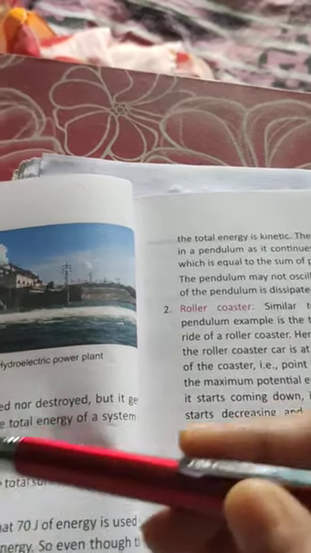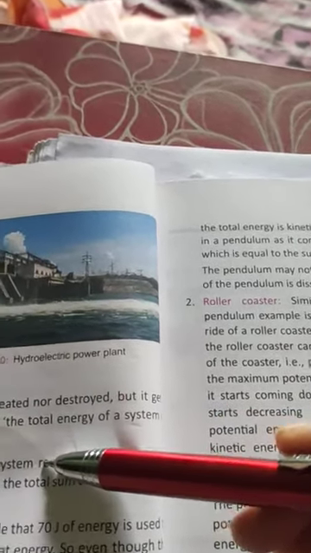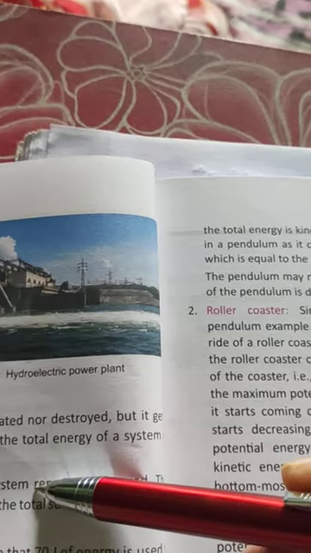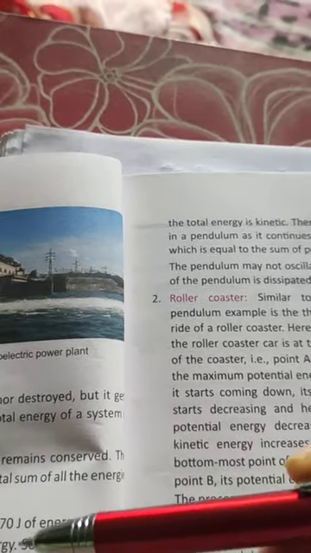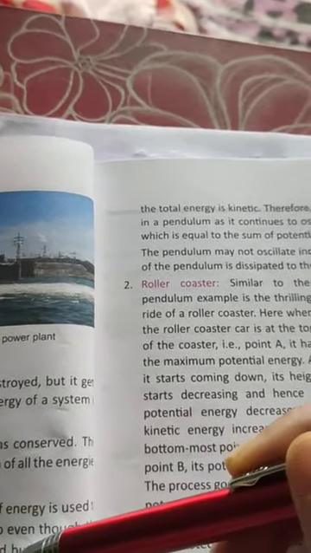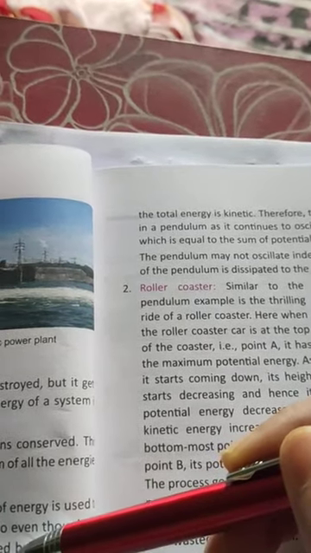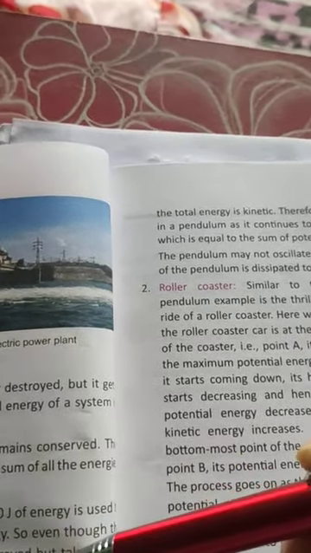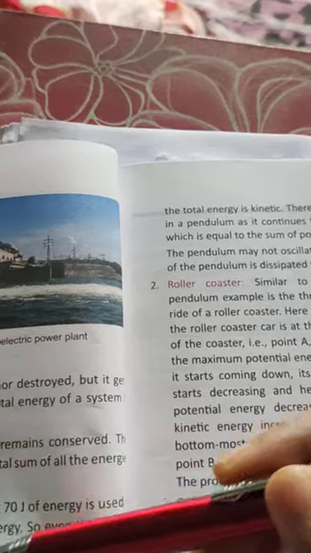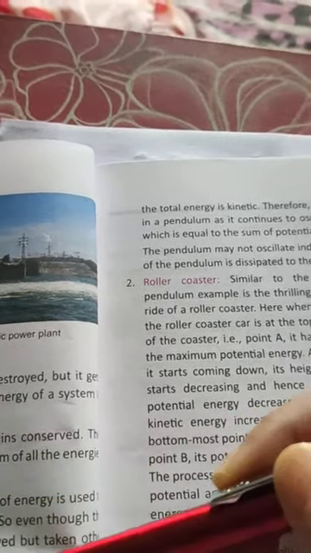In all the examples of electrical energy, when it is used to run a mixer, it is possible that 70 joule of energy is used to do work, and the remaining 30 joule gets converted into sound energy and heat energy.